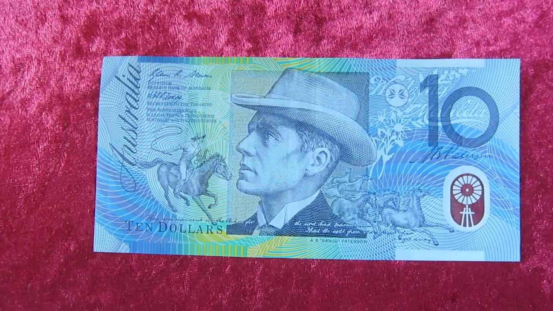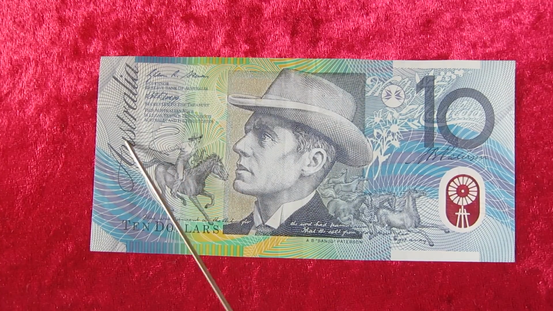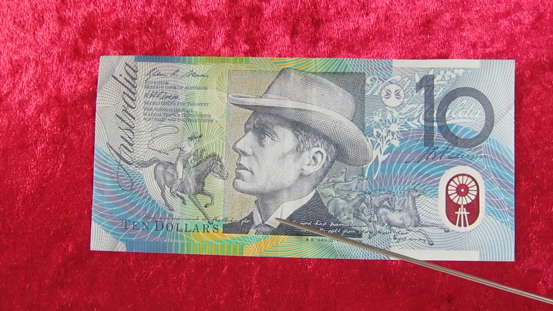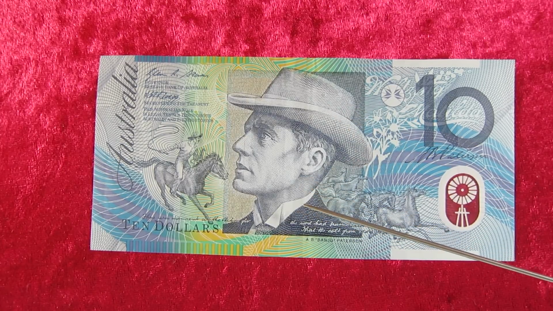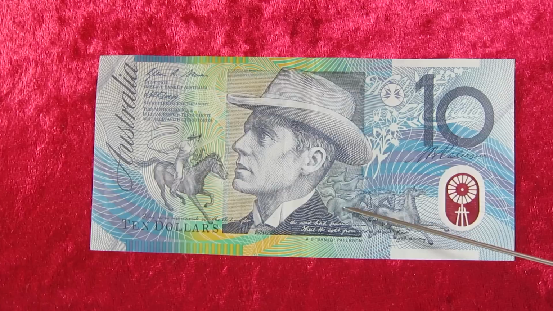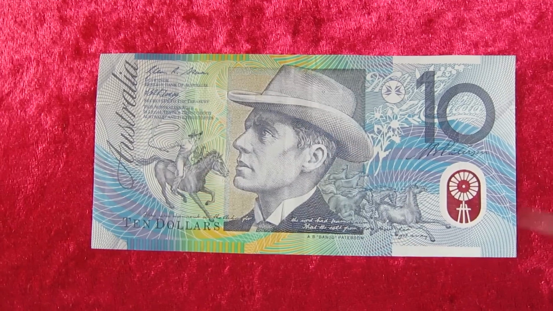On the $10 note, which was designed by Max Robinson, we have a horseman, and he's got a whip. And this is the poet Banjo Paterson. He's a famous Australian poet, writes lots of outback type poetry. And here are some brumbies or wild horses. It takes quite a lot to design these notes.